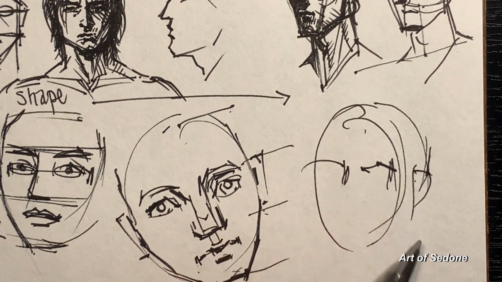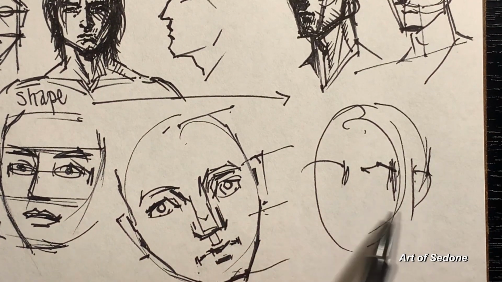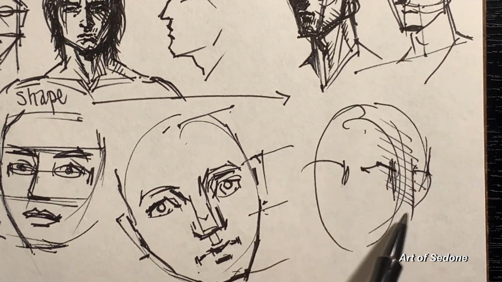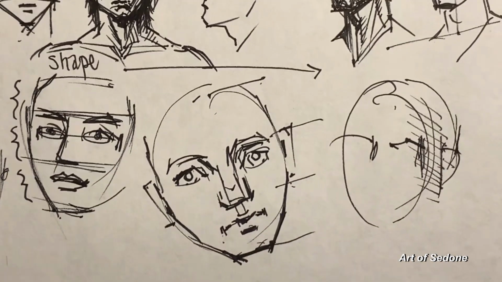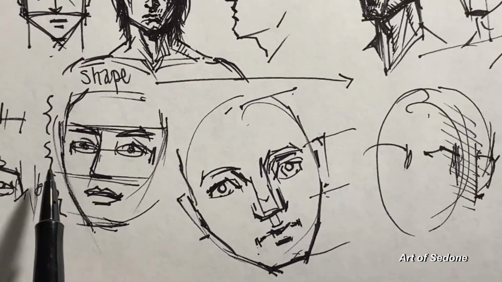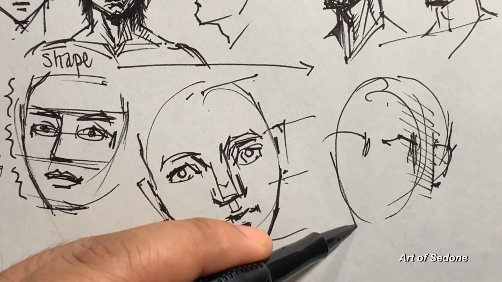And then the ears are just attached because this is a plane right here. It's turning. And then the rest of the proportions are the same. That's how I got this part.